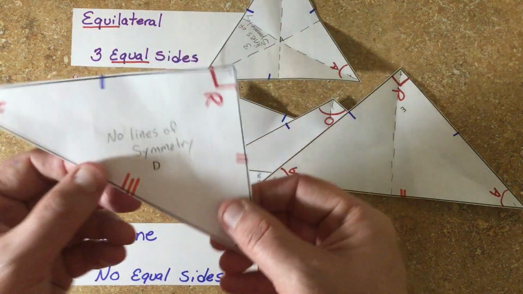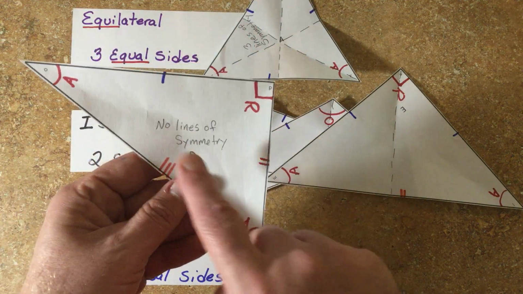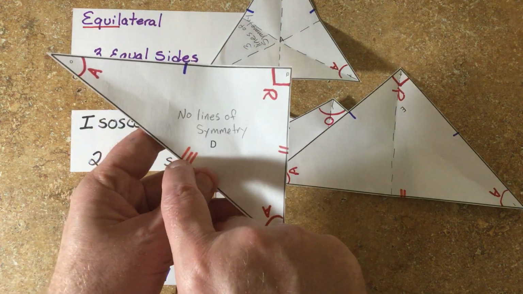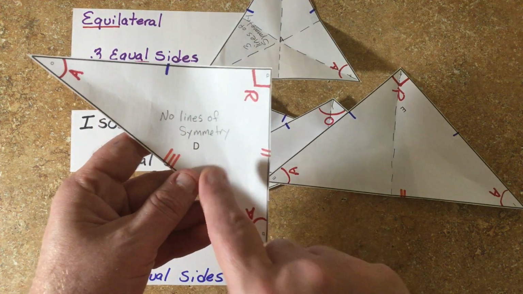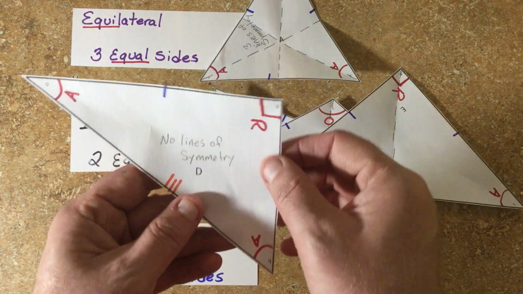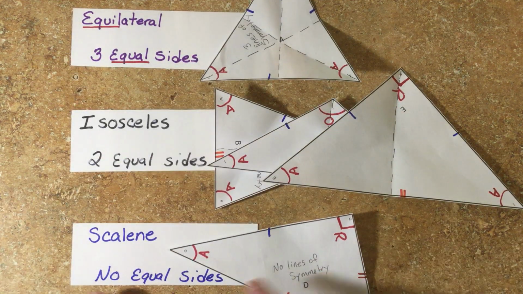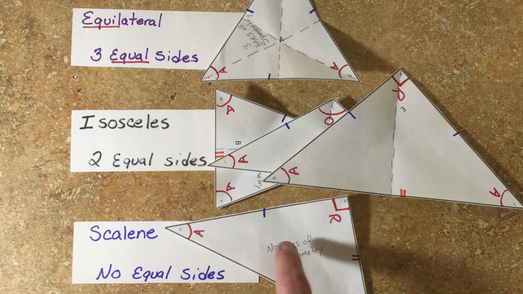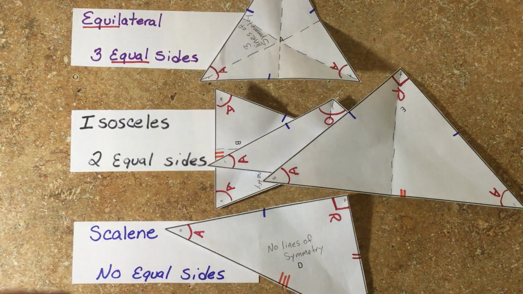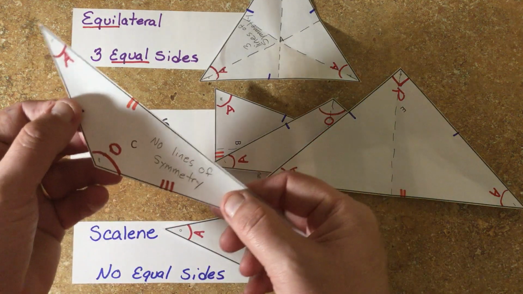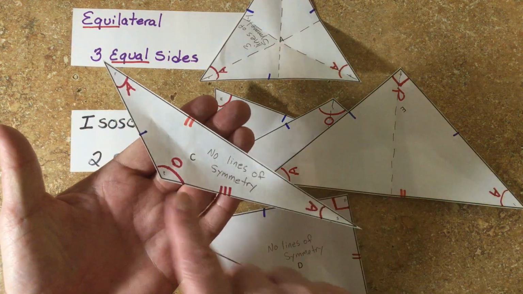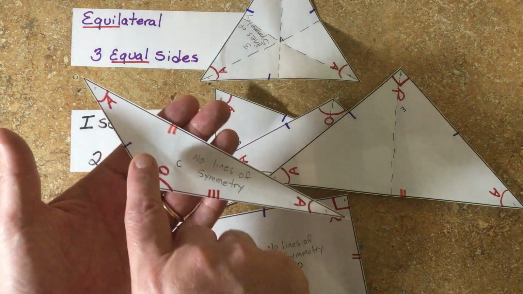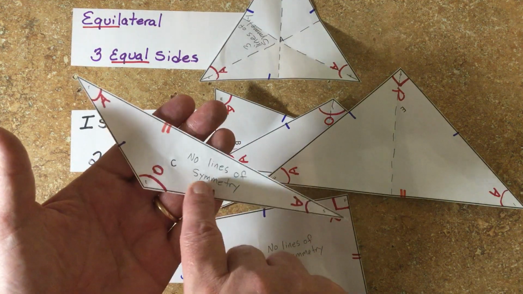When we come to our next one, this side has one mark, this side has two marks, and this side has three marks. So they're all different. Notice that it also says no lines of symmetry. So no equal sides, and it also has no lines of symmetry. And then our last one, letter C, again, we have 1 mark here, 2 marks here, 3 marks here to indicate that they are 3 different lengths.